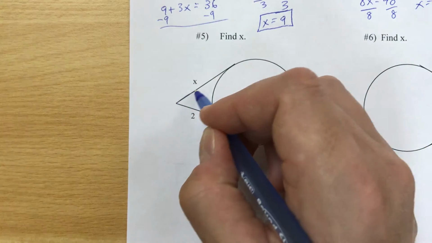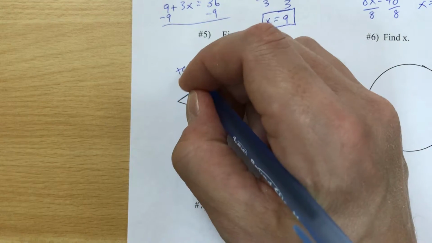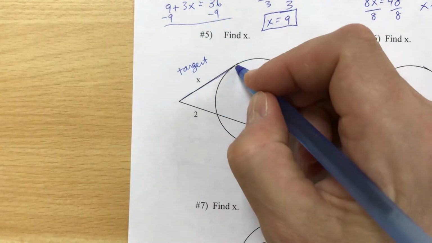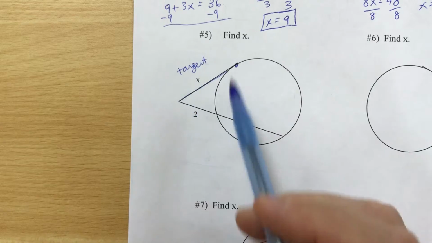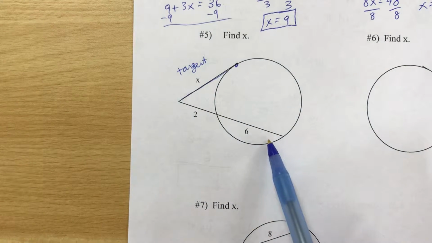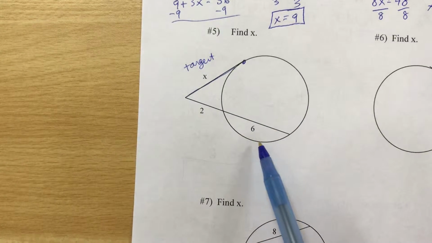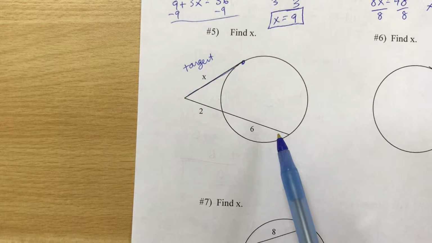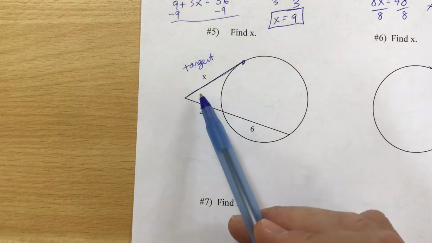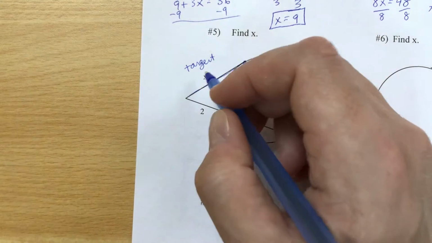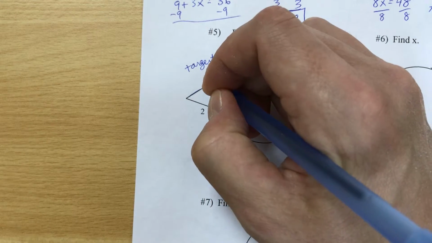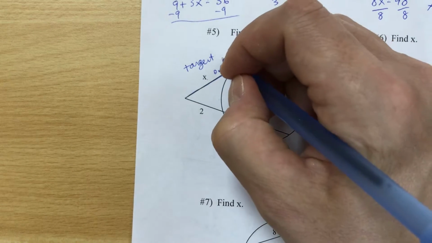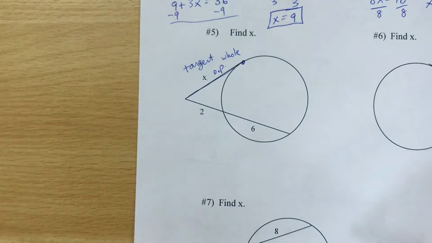All right, let's take number 5, find x. Now we have a tangent, because this only touches the circle in one place. So we have one tangent and then we have a secant. Now before you start thinking, this just got more confusing, actually it didn't. It's the same formula. It's the outside part times the whole. But for the tangent, the outside part is x, but so is the whole thing.